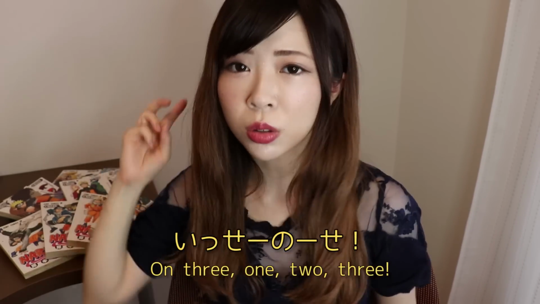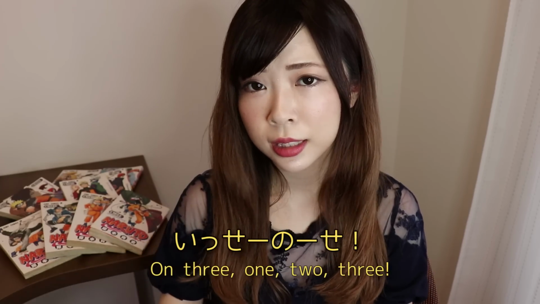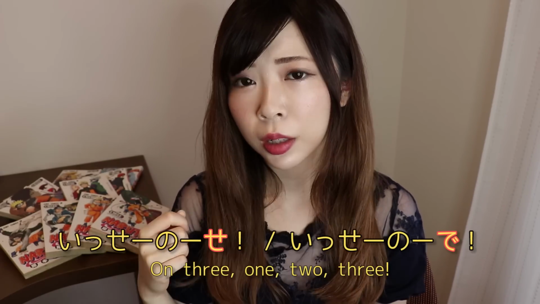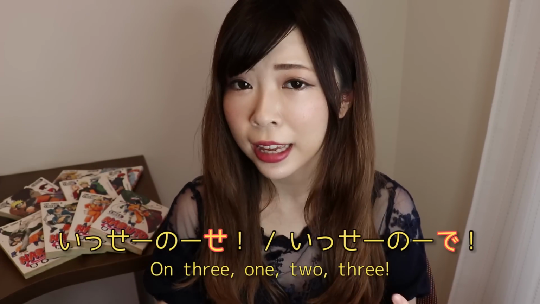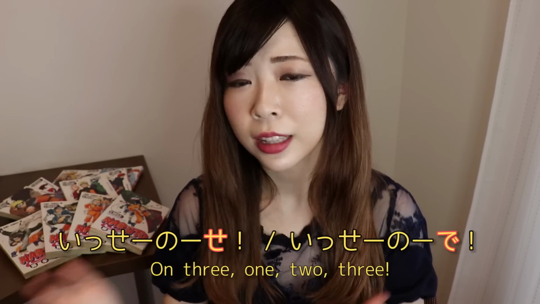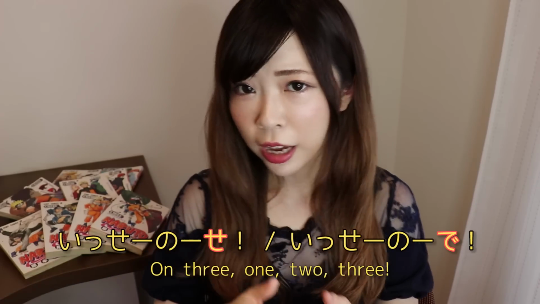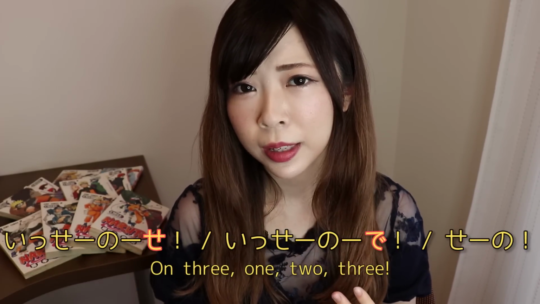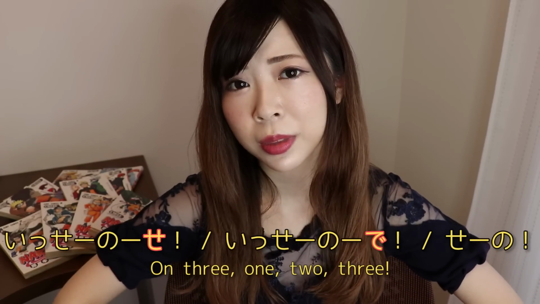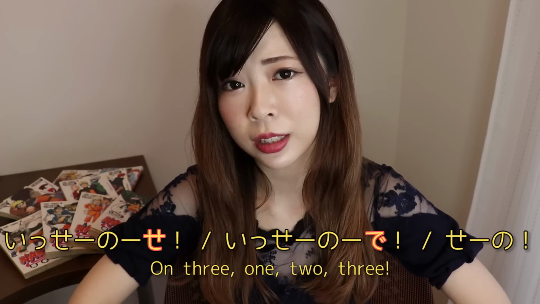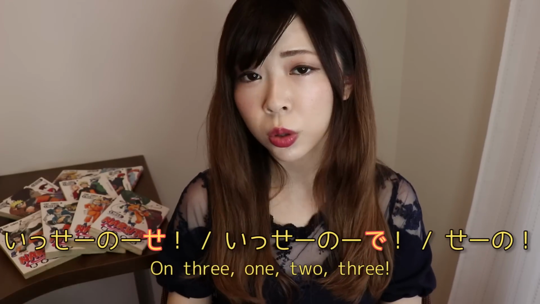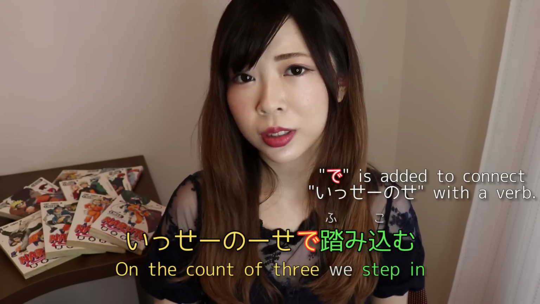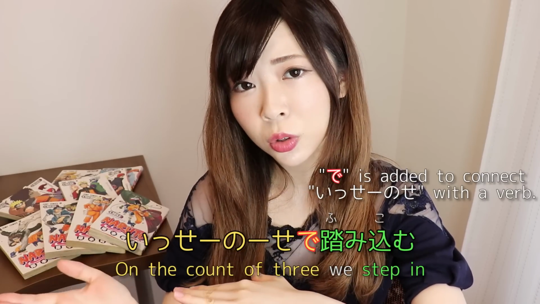Okay, so if I sing it a bit more slowly, it's more like 一斉の線で踏み込むゴーライン. 一斉の線 is how we say on three. 1, 2, 3. So you can either do 一斉のせ or you can also do 一斉ので. Around Tokyo, 一斉のせ is more common. When I grew up, I always said 一斉のせ boom. You can also say せーの which is also very common. So if you want to lift something heavy on 3, you can say せーの. But this song goes like 一斉のせで踏み込む, right?